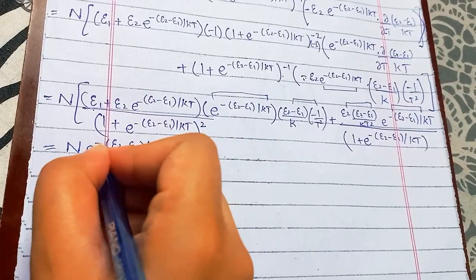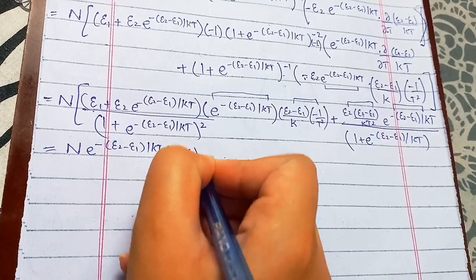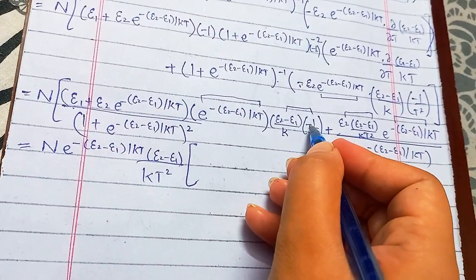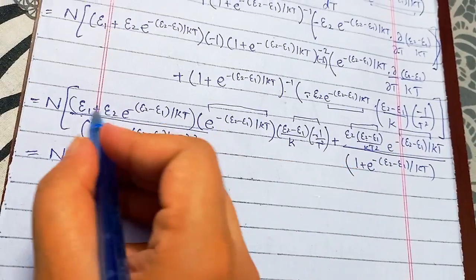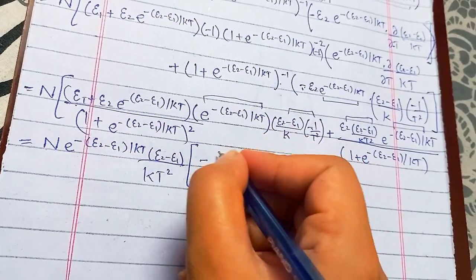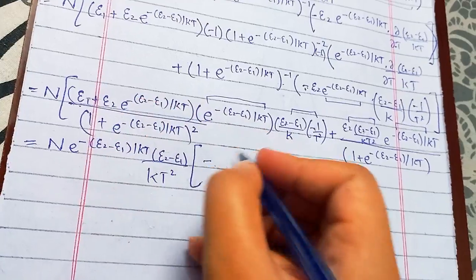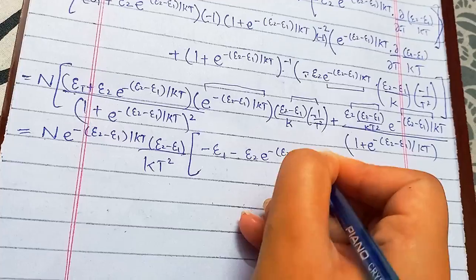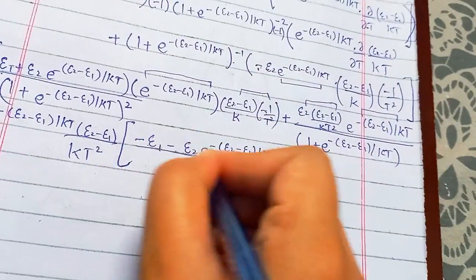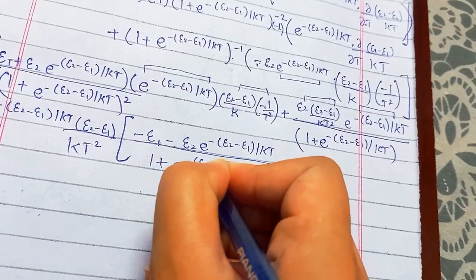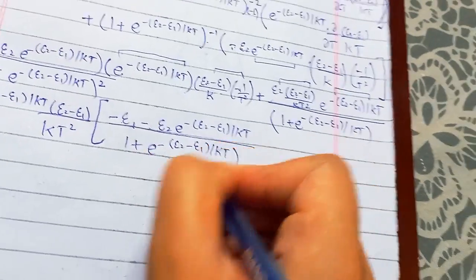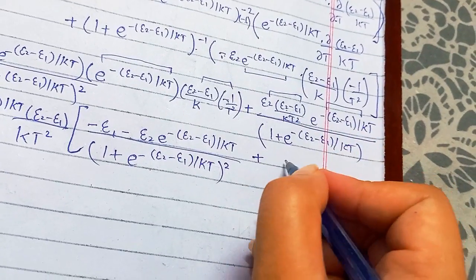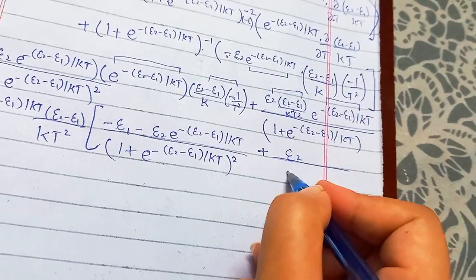K by kT, and we have E2 minus E1, we took it common, divided by kT square. So we are left with this negative sign here, okay, so it's written there, and we have this whole term, and I am multiplying the negative sign inside as well. kT, and in the division we have 1 plus (E2 minus E1) by kT whole square, plus only E2 is here, all other terms are taken as common.